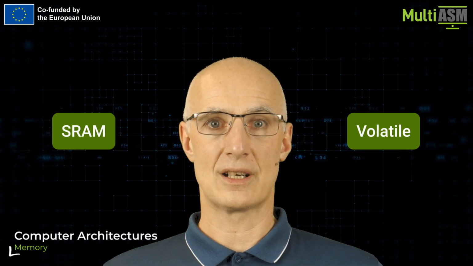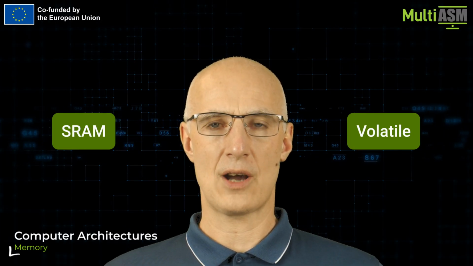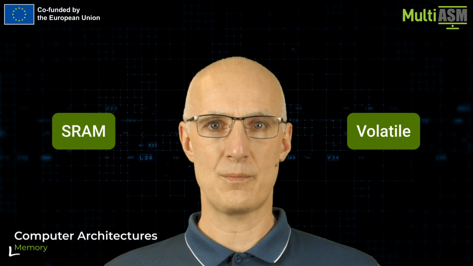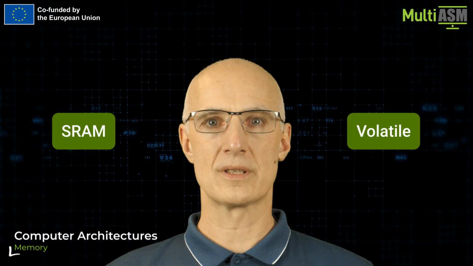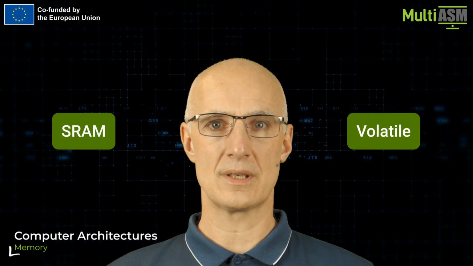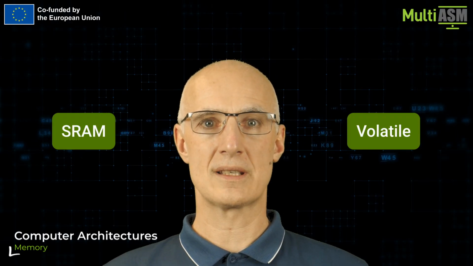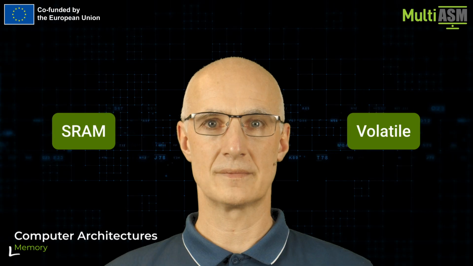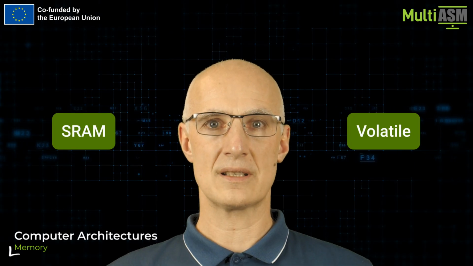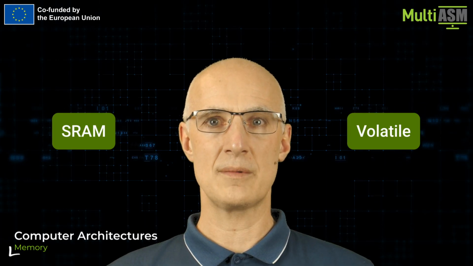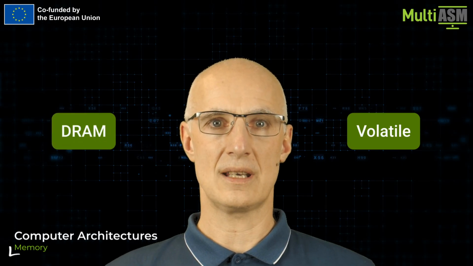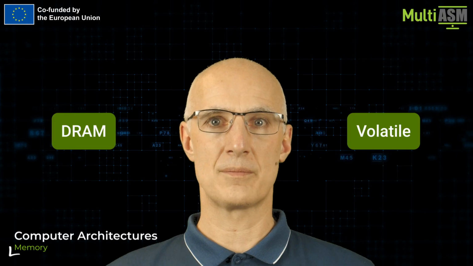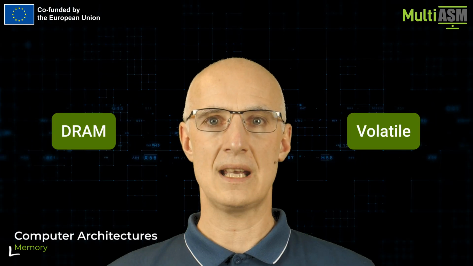The drawbacks are power consumption and the area occupied by a single bit. Every bit of static memory is implemented as a flip-flop and composed of 6 transistors. Due to its construction, the flip-flop always consumes some power. These drawbacks are the reason why the capacity of SRAM is usually limited to a few hundred kilobytes up to a few megabytes.